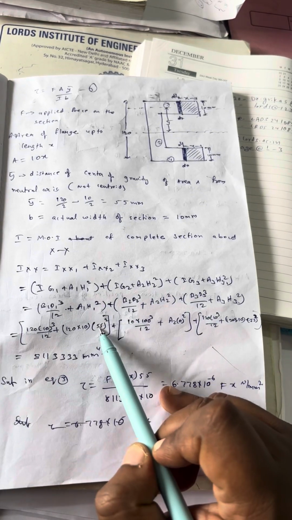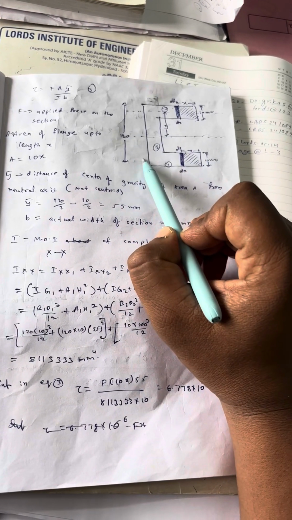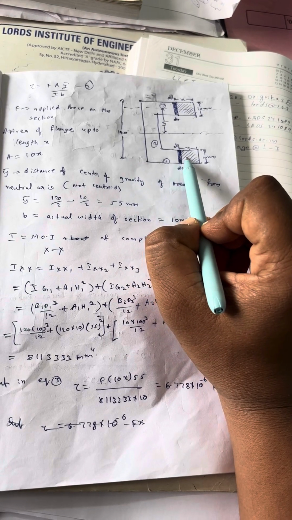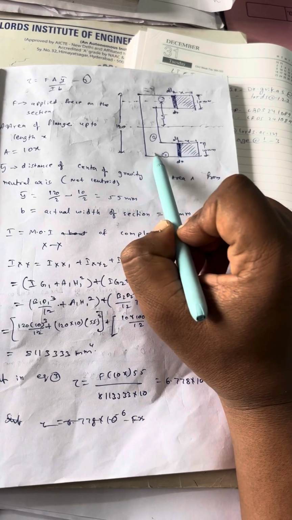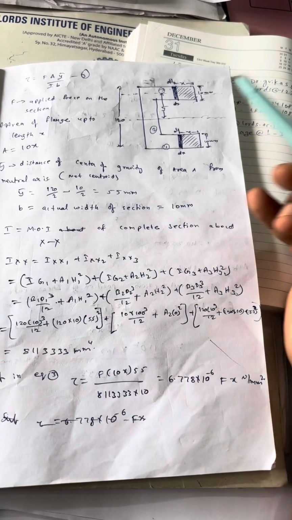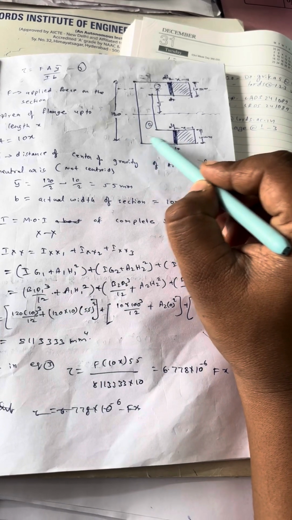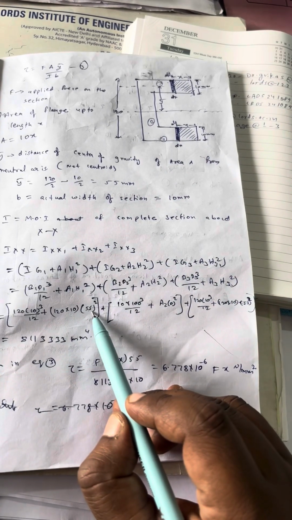And what is this h1? It is the distance between the central axis of the section and the central axis of this particular first section. So it is 120 by 2 minus 10 by 2, that is 55.